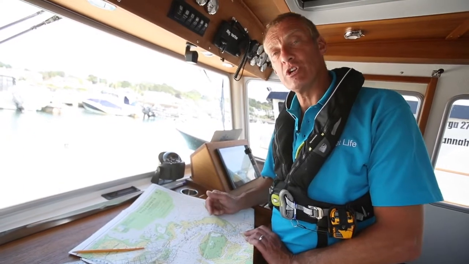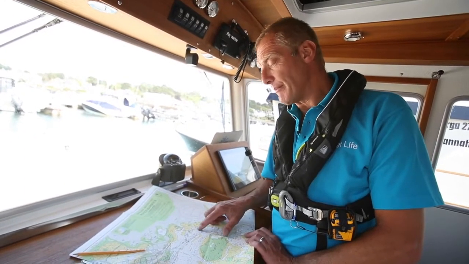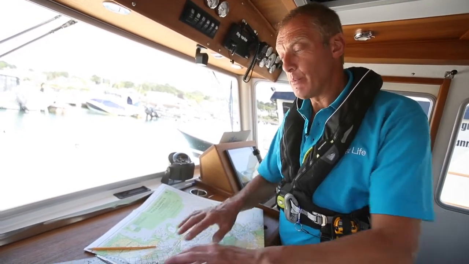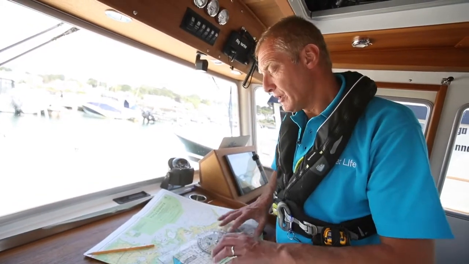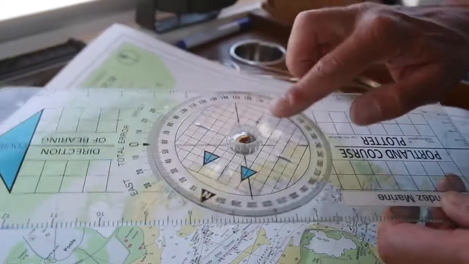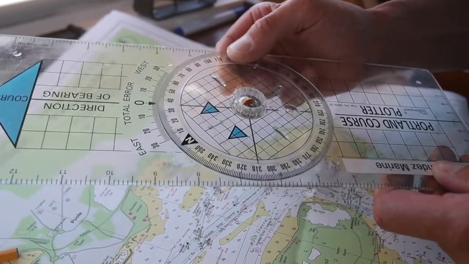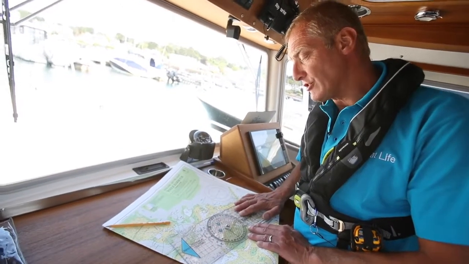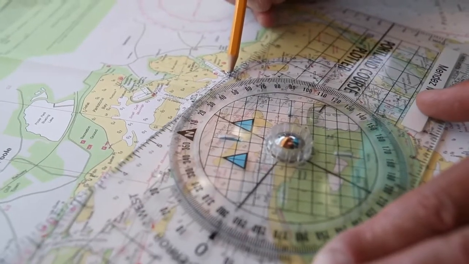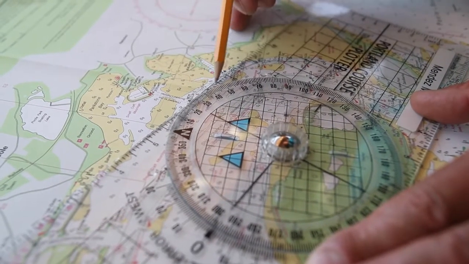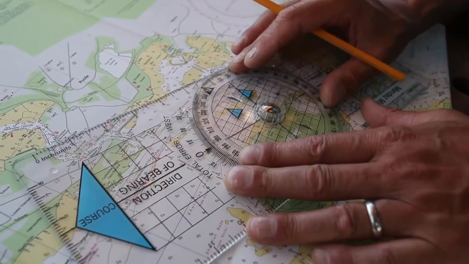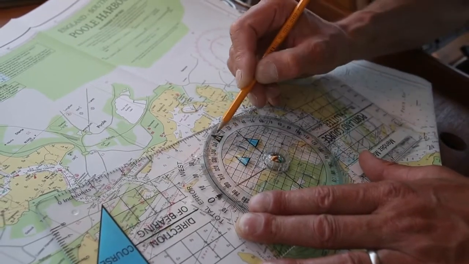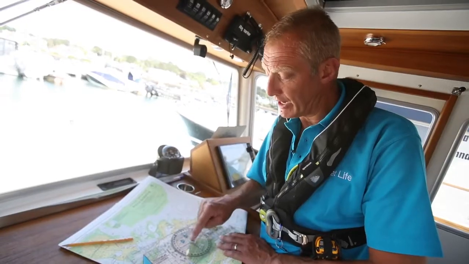We could just do that visually, trying to spot the buoys, but actually it might be helpful to have an idea of the bearings and distances between each of them. Now we can do that using one of these, which is a Portland plotter. I just always think of it as a ruler with a roundabout on. What we need to do is, having chosen our waypoints, line up the edge of the plotter along the two waypoints, and we turn the roundabout in the middle so it's facing due north on the chart, and the grid on the roundabout needs to line up with the grid on the chart.